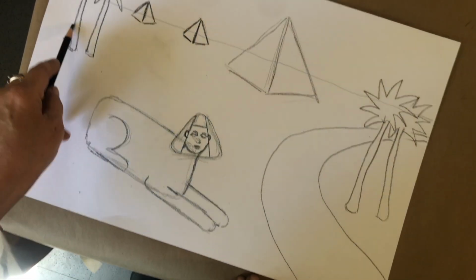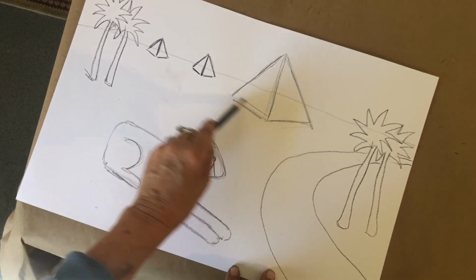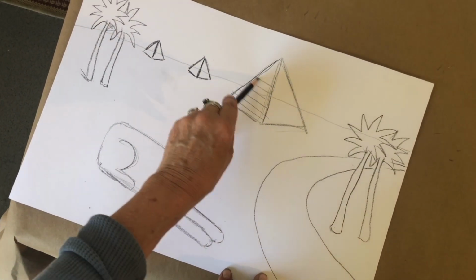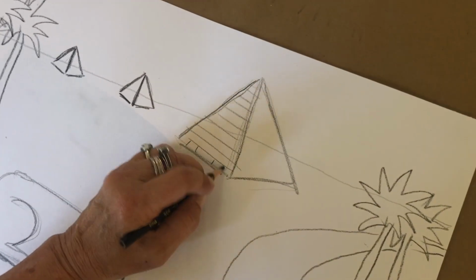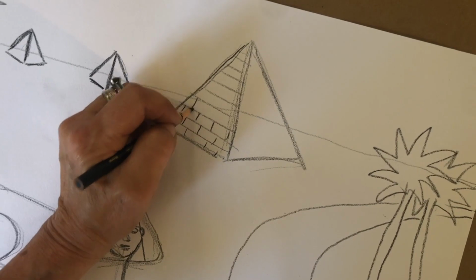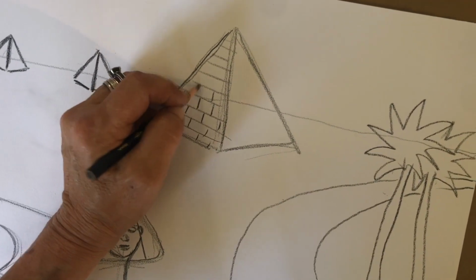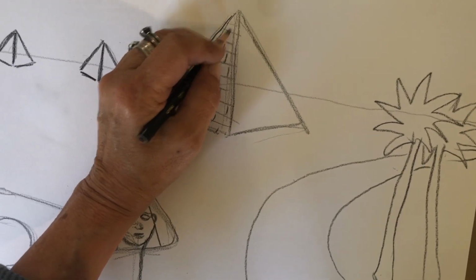We've got our palm trees. We've got our pyramids. And if you wanted to, you can make it look like the stone it was made out of. So first you put those lines in, and then you put these little guys in, and kind of stagger them a little bit. Because if you're a mason and you build them all on top of them in a row, then they're not stable anymore and they fall over. You've got to stagger them a little bit.